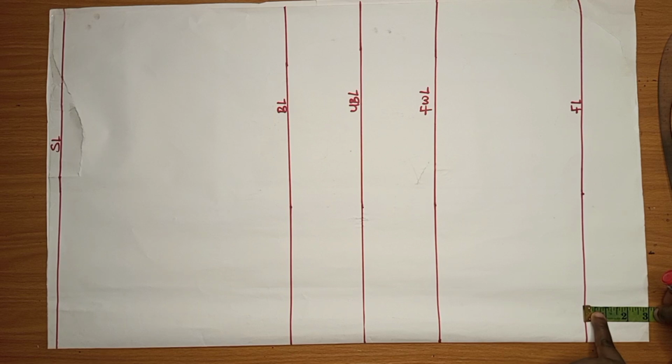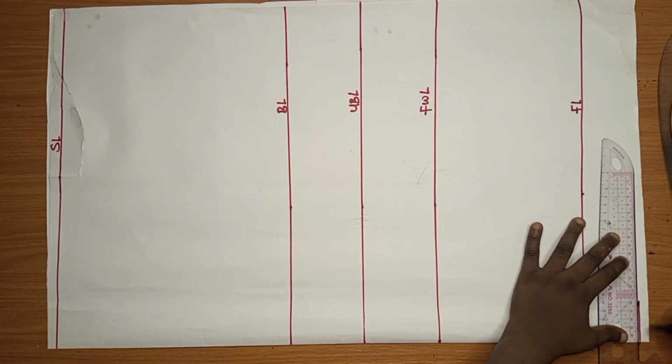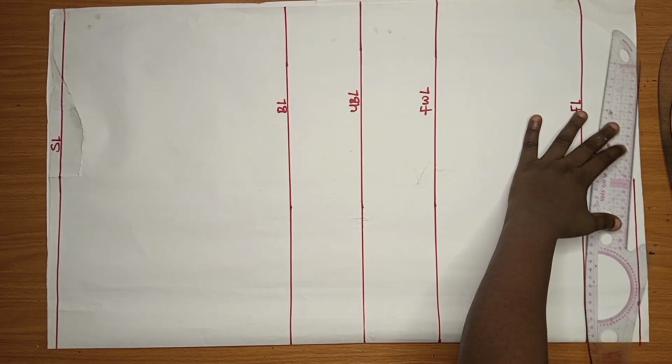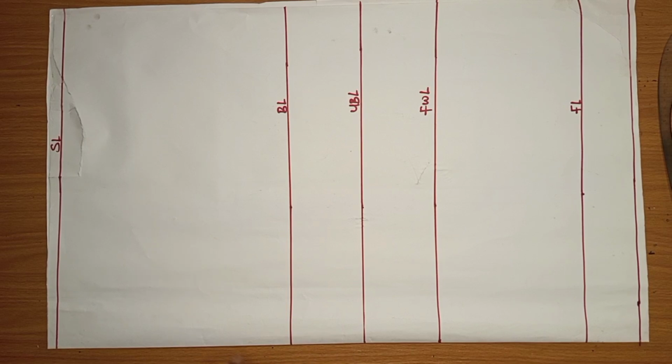Okay, from the full length line I came down by 2.5 inches just to get that V shape that this dress has at the front. Okay, now go ahead and rule a straight line on this line here. Now after doing that, the next thing I would do is to divide my shoulder measurement by 2.